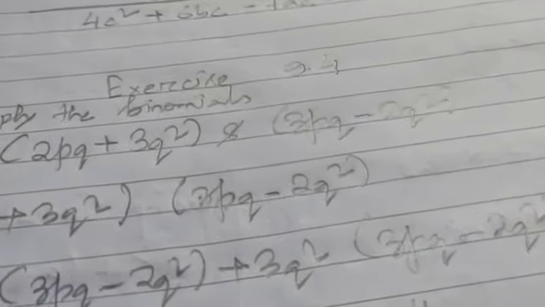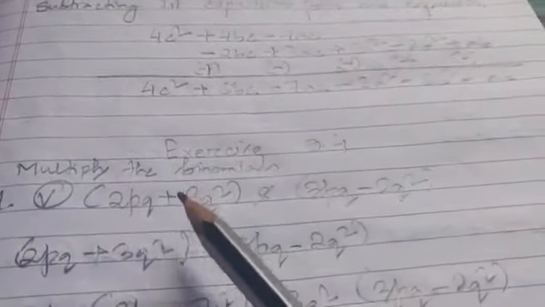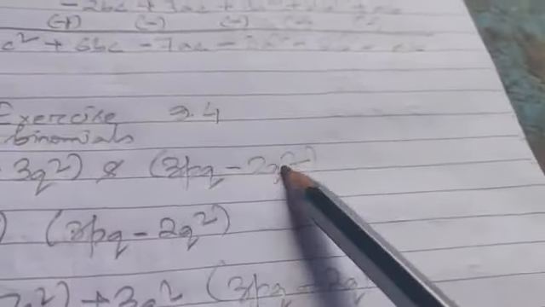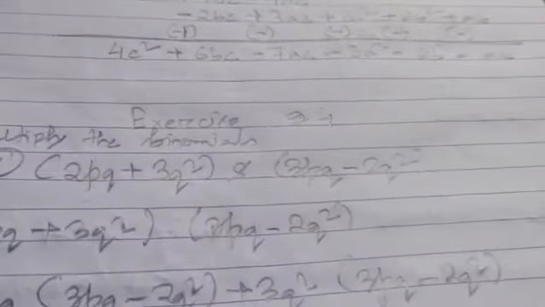So you see, one term, two term. So one term, two term. When there are two terms, we call them binomials, isn't it? And here one term, two term. This is also a binomial. So we have to multiply this.